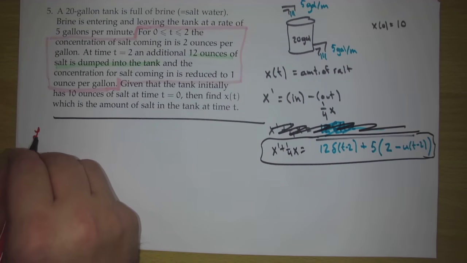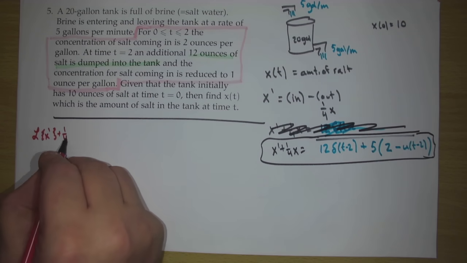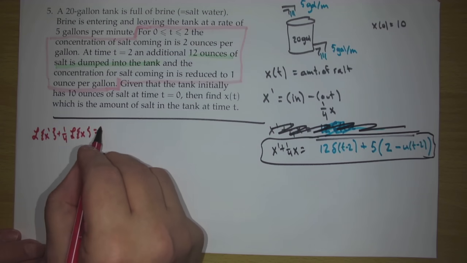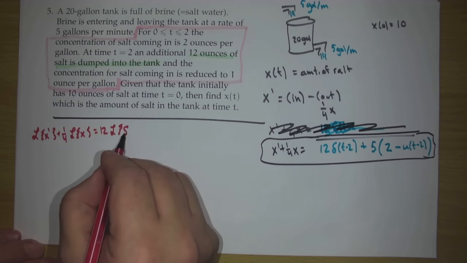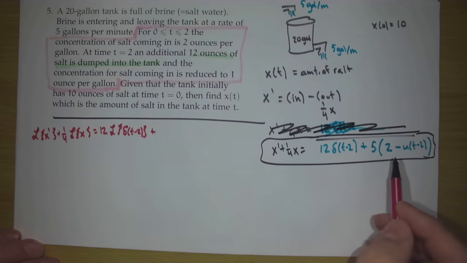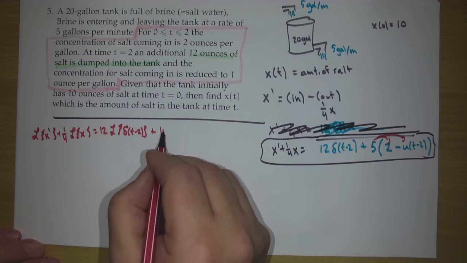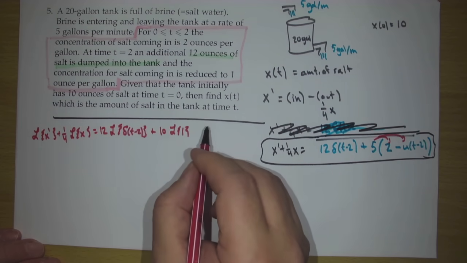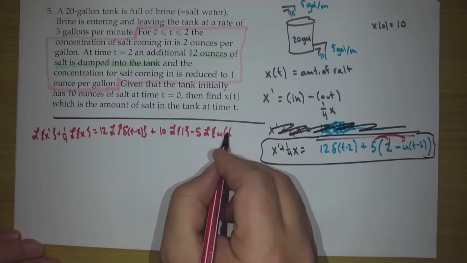So the Laplace transform of x prime plus 1/4 Laplace transform of x equals 12 Laplace transform of delta t minus 2 plus, and you can distribute this through if you want, plus 10 Laplace transform of 1 and minus 5 Laplace transform of u of t minus 2.